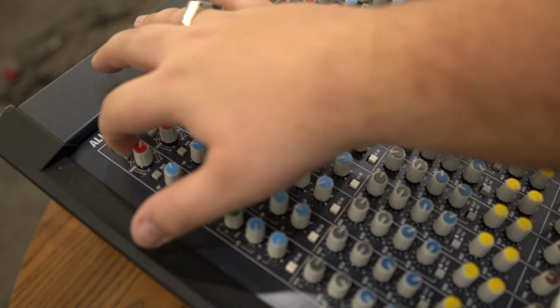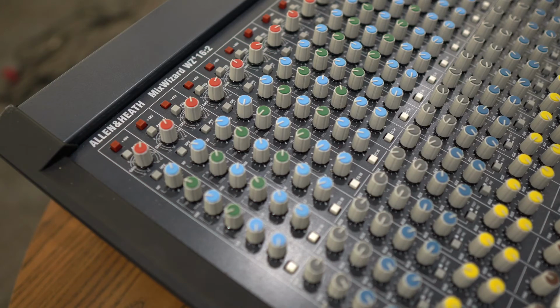Under the phantom power button, we have the pad buttons. These reduce the gain of the channel by a specified amount, typically minus 20 dB. This is useful for when the input source is very loud coming into the board.